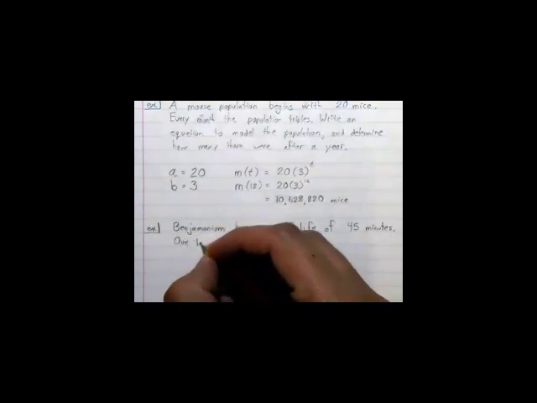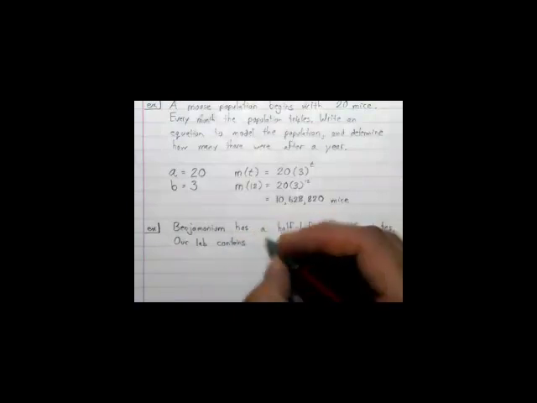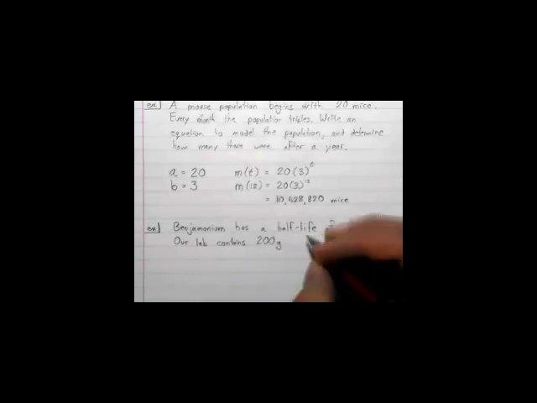So let's say our lab contains 200 grams of benjamonium.